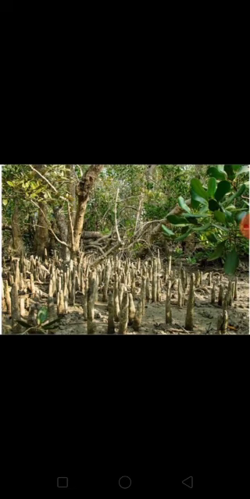Climbing roots. These roots are also aerial roots. Some plants like betel, long pepper and black pepper have climbing roots. These roots help the plants to climb up the support, which can be another tree or wall, etc. Fourth is breathing roots.